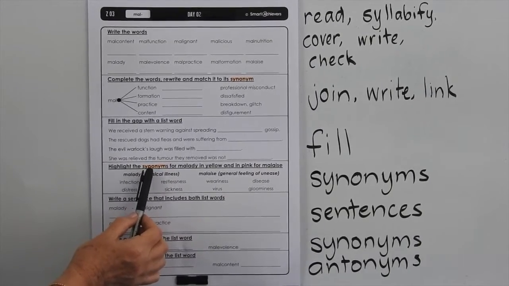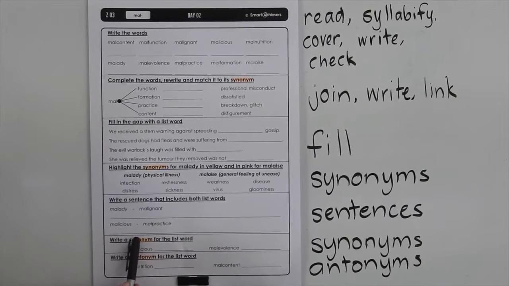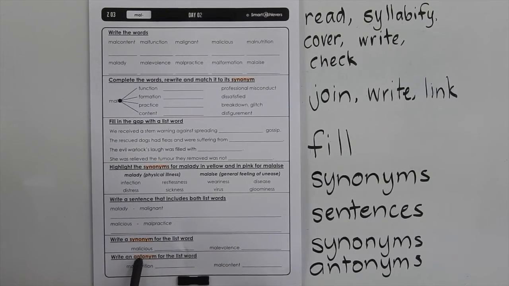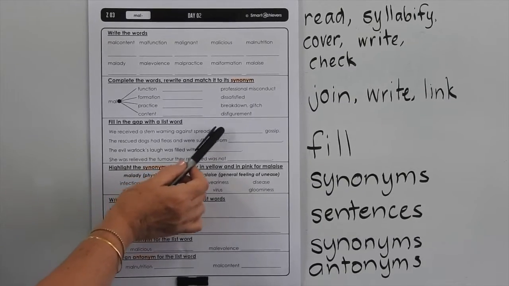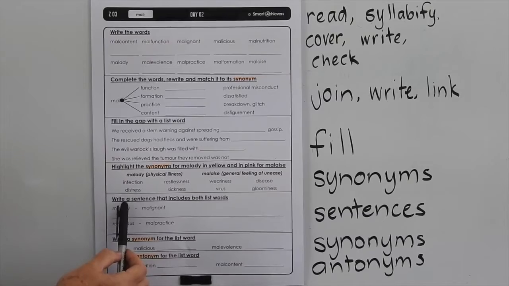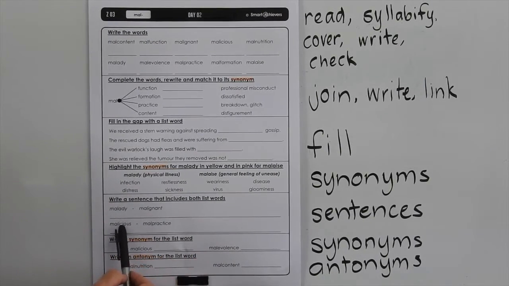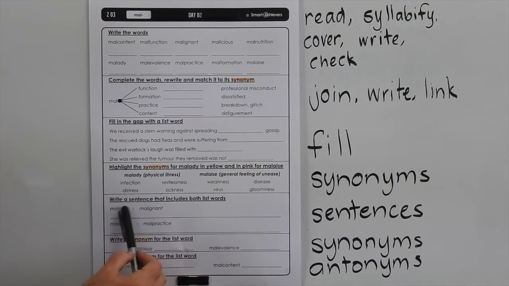Here you're highlighting synonyms for the two given words, and down the bottom we want you to write a synonym for the given words. Then the last one is where you're filling in the antonym for the list word. So in this section back here, you're filling in the sentence with a list word, so refer to the top of this page, and then we want you to write a couple of words into one sentence here. So you've got two sentences to write with two of the given words in each sentence.